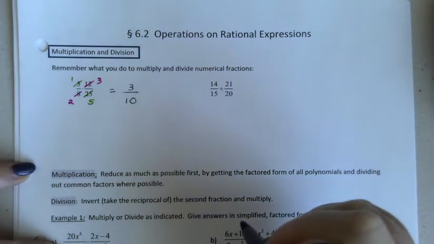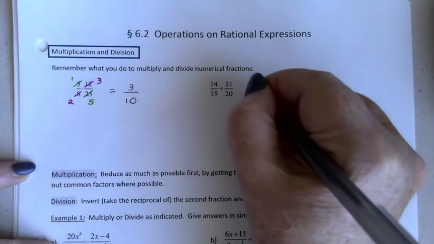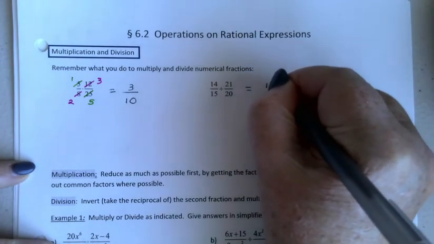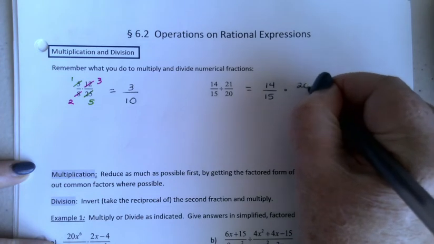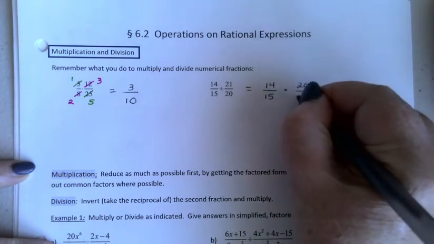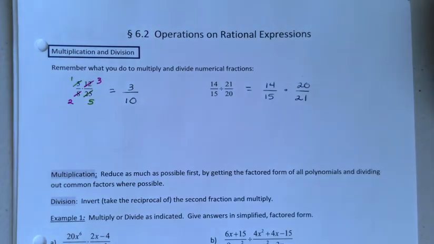We divide fractions by multiplying by the reciprocal. So we keep our first fraction the way it is, and then we invert our second fraction. Once again, we'll be following that exact same strategy with our algebraic fractions. We'll change them to multiplication by the reciprocal. Once we do that, we have the same reducing strategy as we did before.